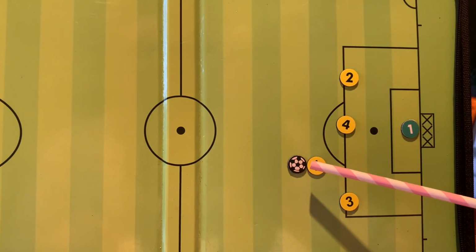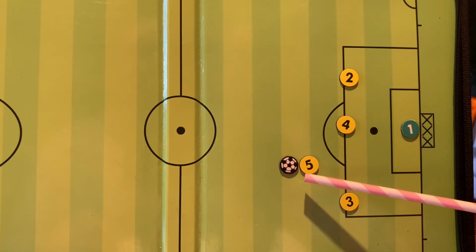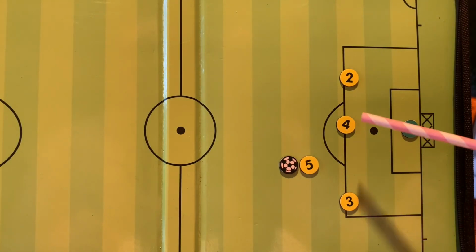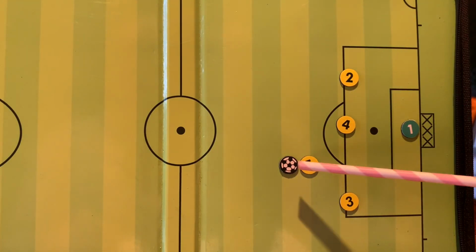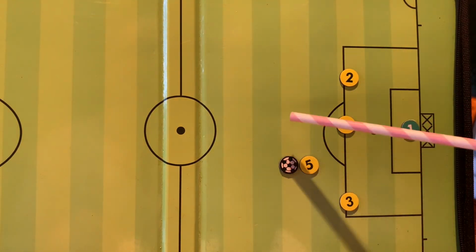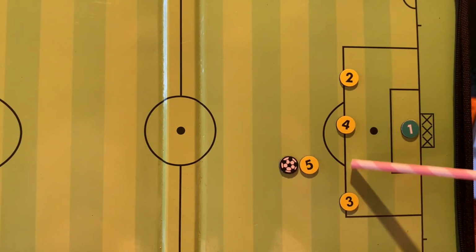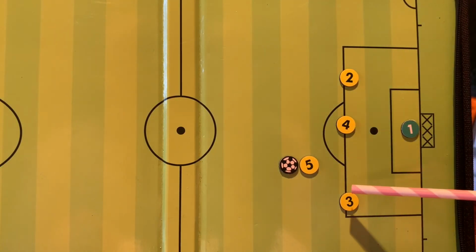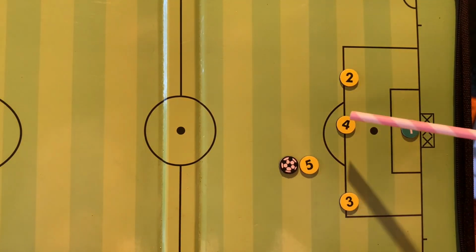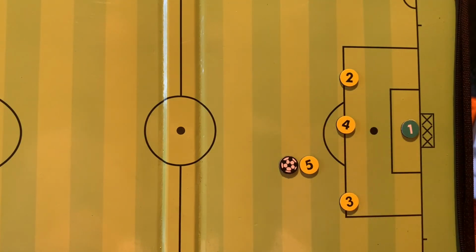As the ball is rotated towards the center, the 5 will come out to pressure the ball, the 3 and the 4 will cover, and the 2 will be balanced. And as you can see, it's very hard to penetrate through this. Number of passes, obviously the danger area in the defense is behind the 5, still onside between the 4 and the 3. So we can have the 3 and the 4 pinch in many cases to cover that.